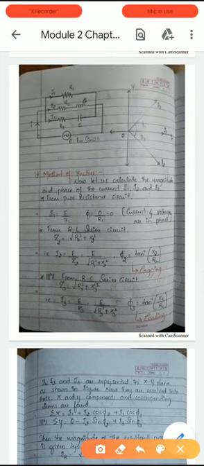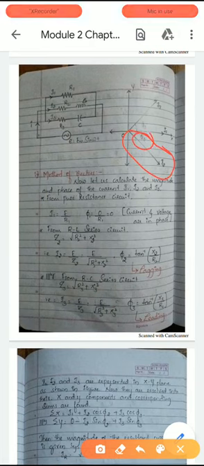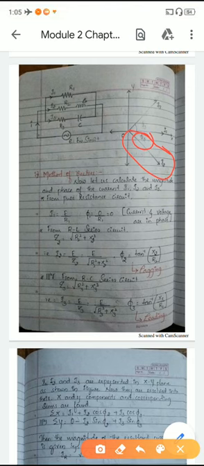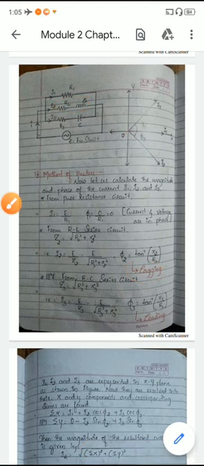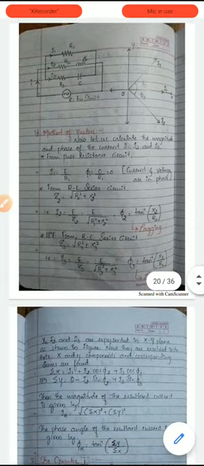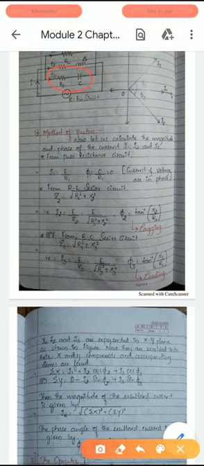we need to draw a vector in the fourth quadrant at an angle of phi 2, because it is lagging. Why is it lagging? It consists of R and L. So similarly we will go for current I3. I3 is the current flowing through R and C.